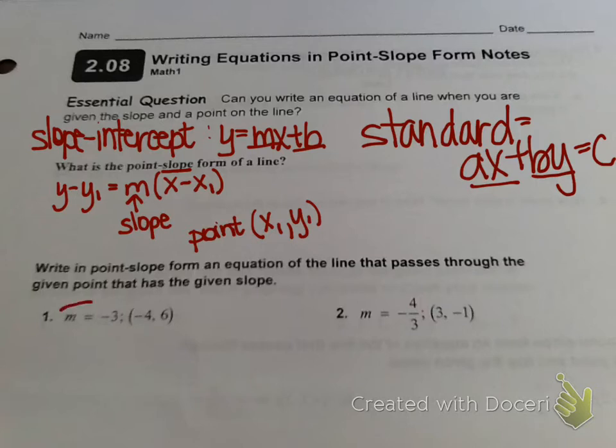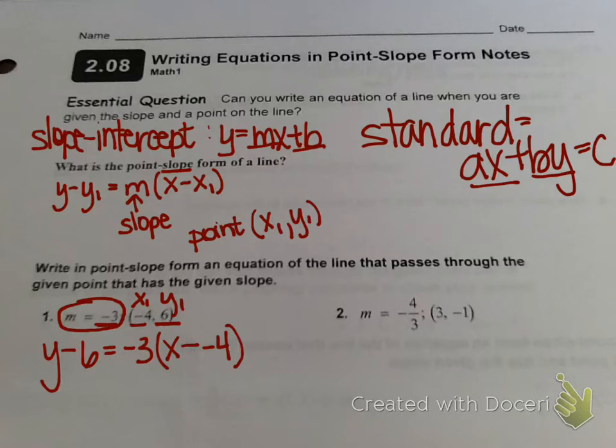Here's my slope, and here's my point, x1, y1. So I have y minus y1, which is 6, equals my slope of negative 3 times x minus x1, which is negative 4. And this is my equation in point-slope form.